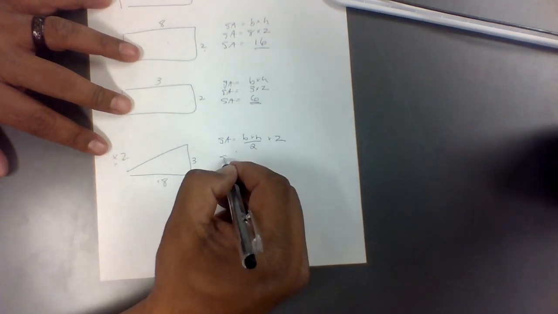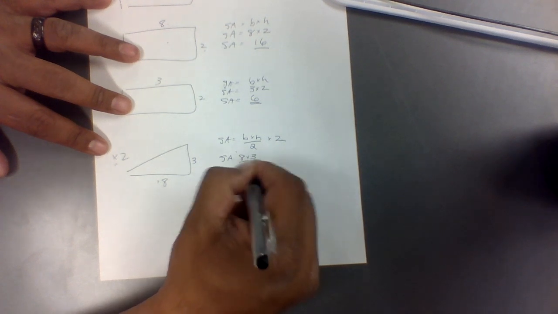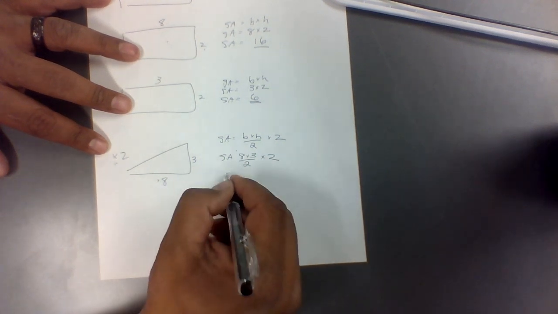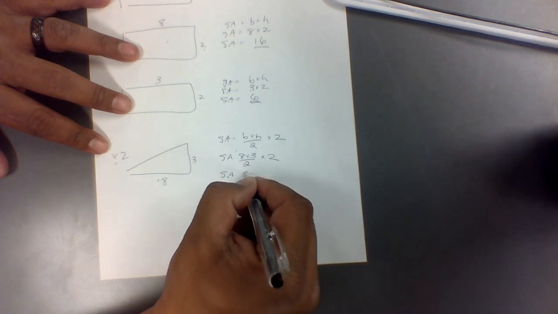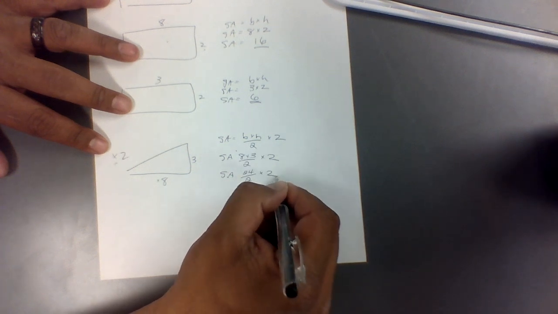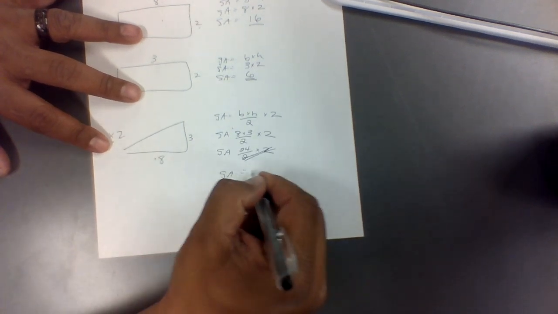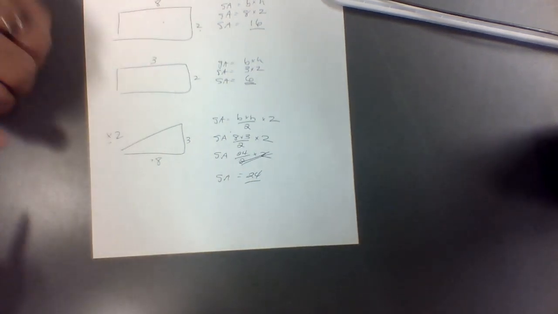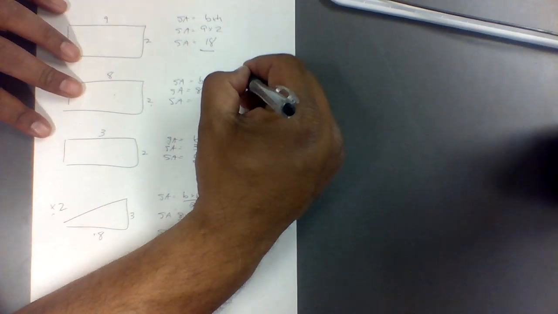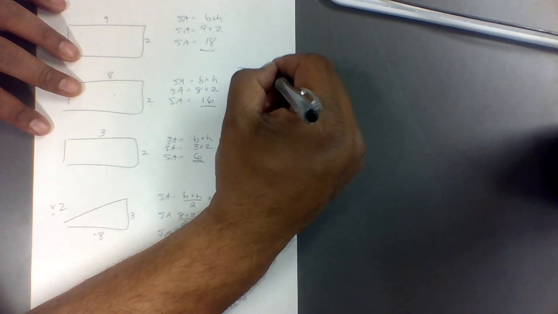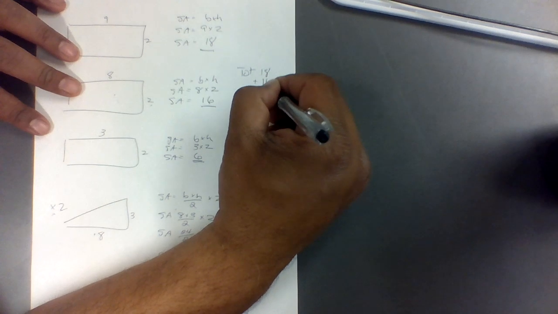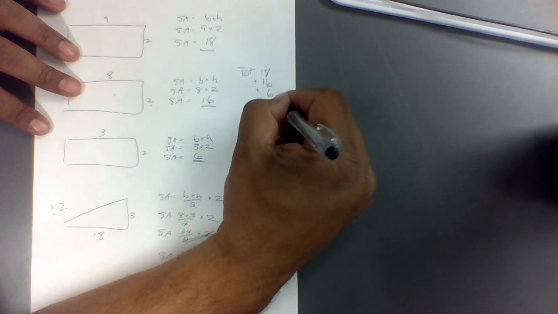Now, we do the triangle. So the surface area is base times height divided by 2. So 8 times 3 divided by 2 times 2. Surface area equals 24 divided by 2 times 2. These two can cancel each other out. So the surface area of the 2 triangles is 24. All right. We figured out the surface area of all 5 parts. Now we just add. So the total surface area is 18 plus 16 plus 6 plus 24.